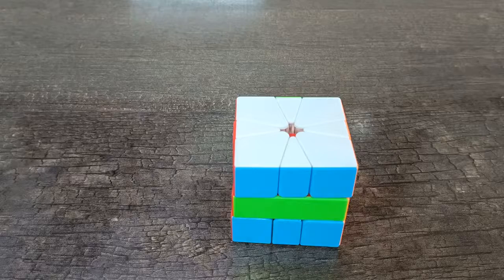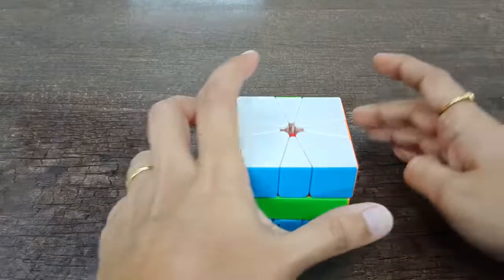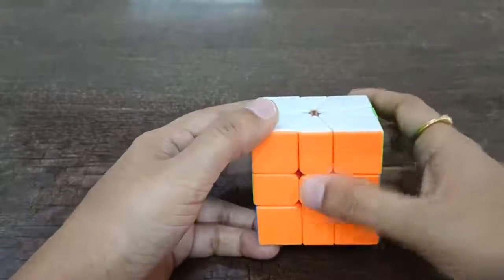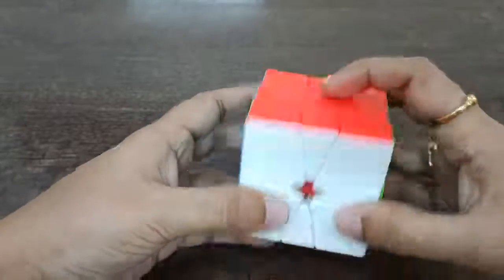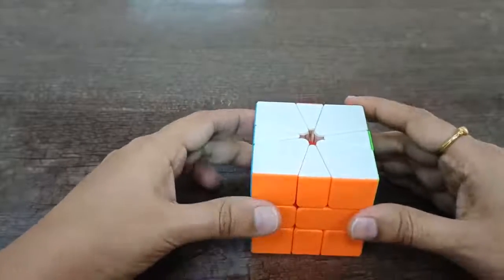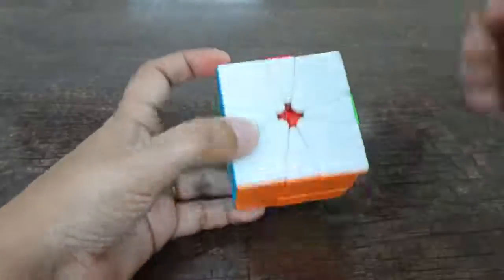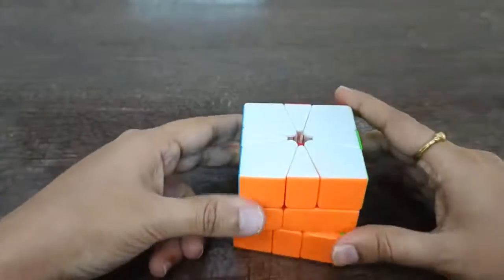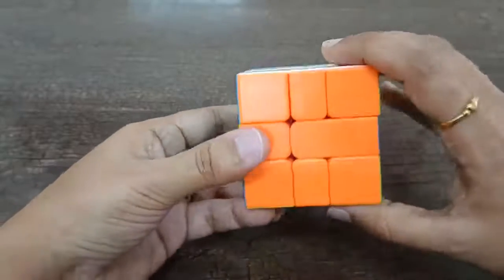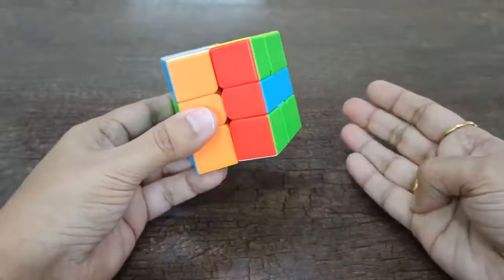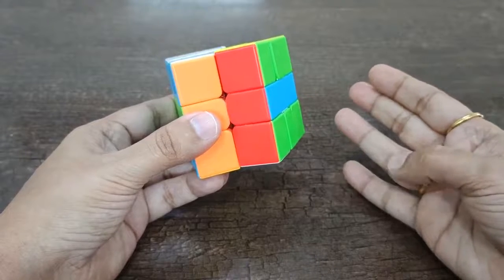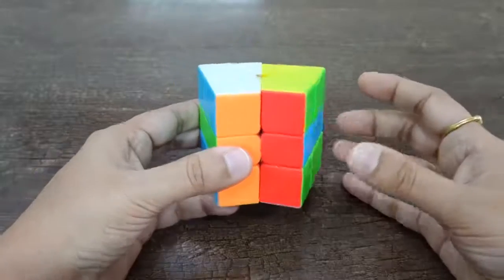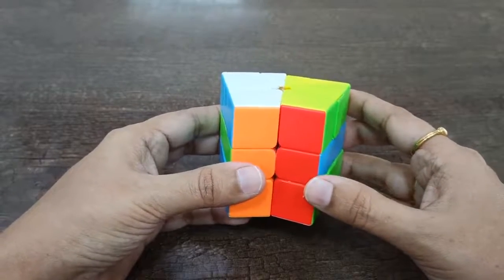So whenever you have opposite parity in your middle layer, what you need to do is look at your fully done colors. In my case it is orange and red. You have to keep any one color in the front and the other color at the back. Now the algorithm is R, U six times, D' six times, and then R. So basically 6 U's and 6 D's and then R.